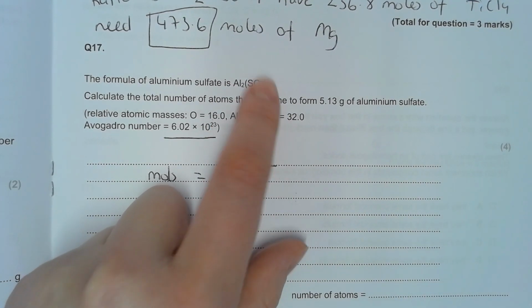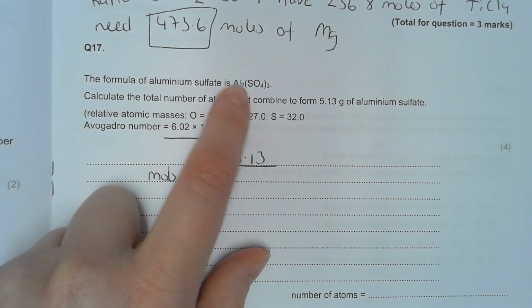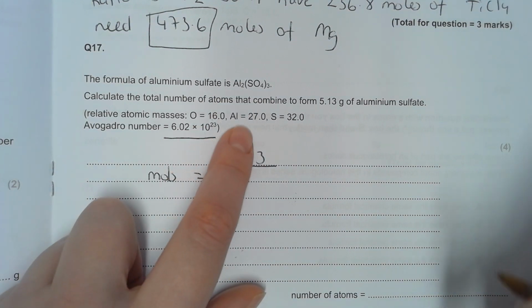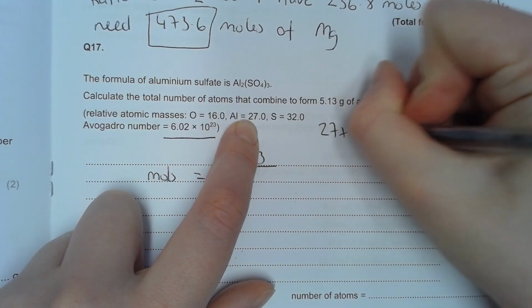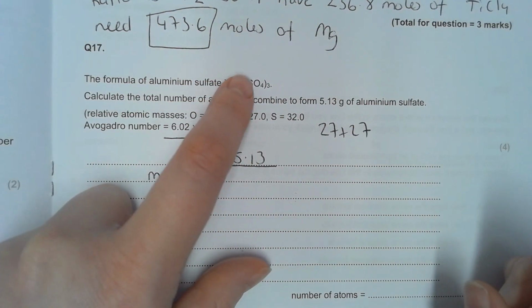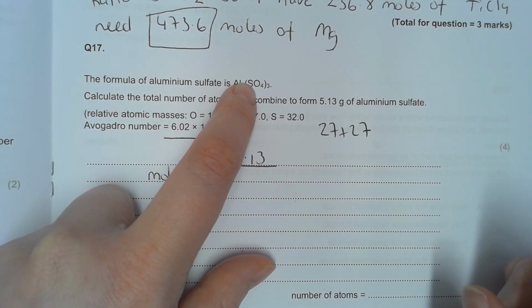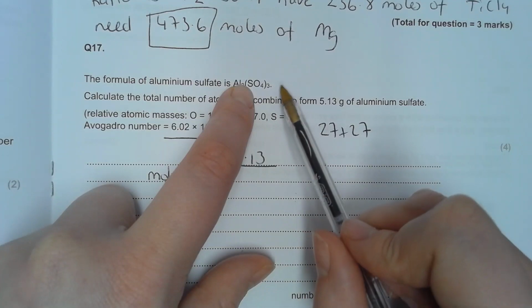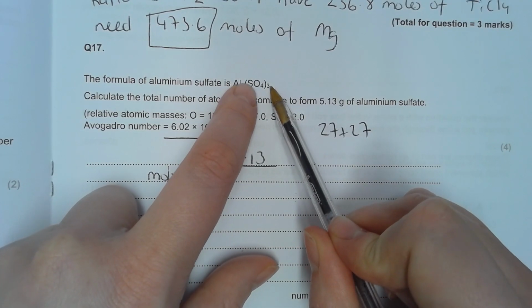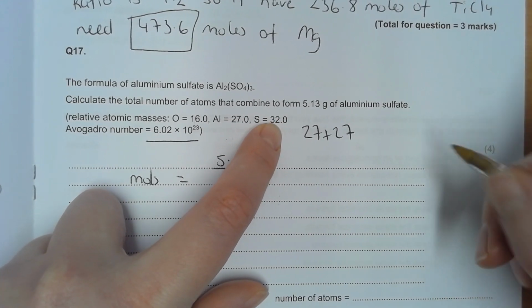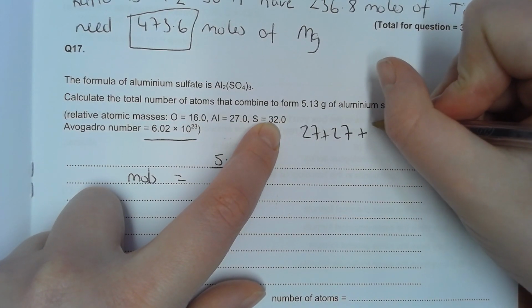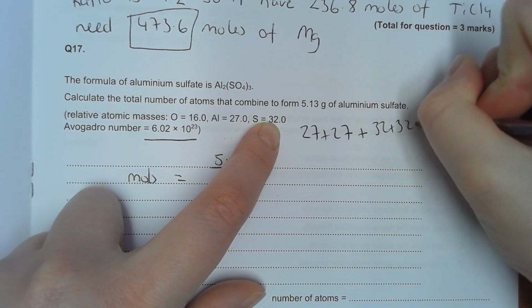So aluminium sulfate. In aluminium sulfate, you've got Al2. That means you've got 2 aluminiums. Aluminium is 27, so it's going to be 27 plus 27. The next element you get to is sulfur. You've got 3 sulfurs because sulfur is inside the bracket and there's a 3 outside the bracket. Sulfur is a mass of 32. And there are 3 of them, so it's 32, 32, and 32.